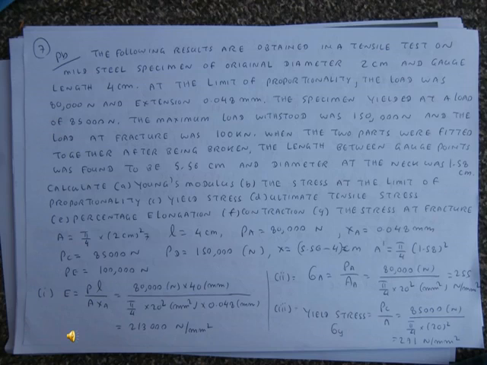So the two parts are fitted together after being broken. So the length between the gauge points is 5.56 centimeter and the diameter of the neck is 1.58 centimeter. So we have to calculate the Young's modulus, stress at the limit of proportionality, yield stress, ultimate tensile stress, percentage elongation, contraction, and the stress at the fracture.